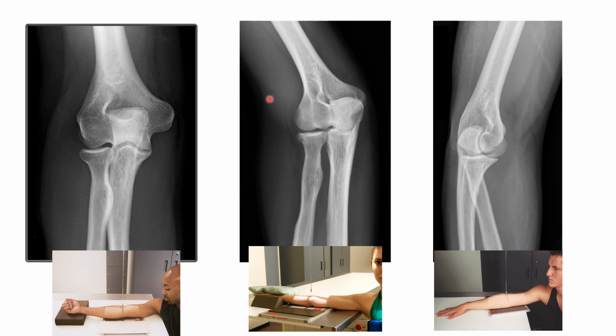So the way that we can identify this image right away, by looking at the AP next to the externally rotated oblique, is we see a difference right here between the radius and the ulna, and that's a key indicator of the rotation of the patient's arm. So we can go straight to the radial tuberosity in the AP and note that it's superimposed with the ulna. That is part of the criteria of a true AP elbow x-ray.